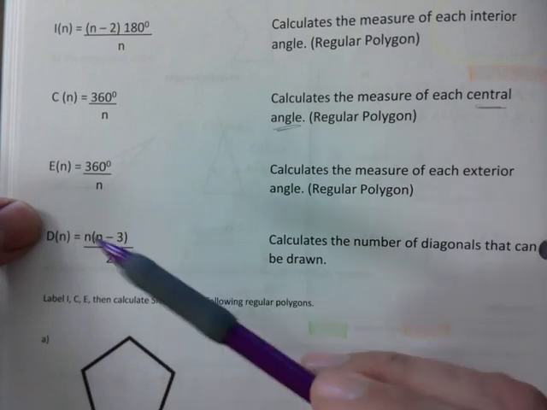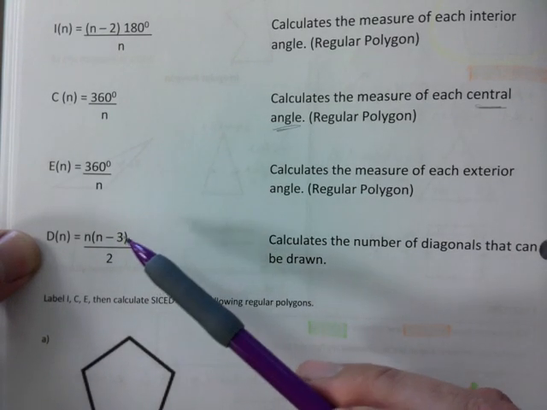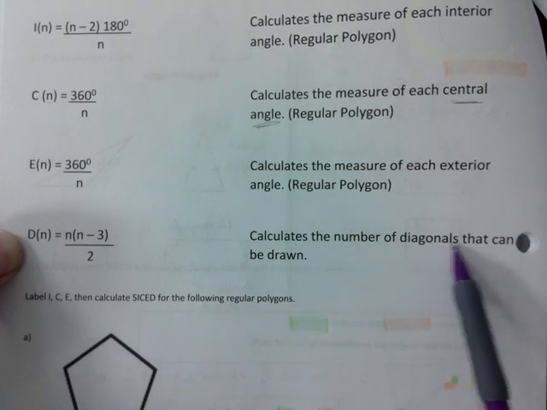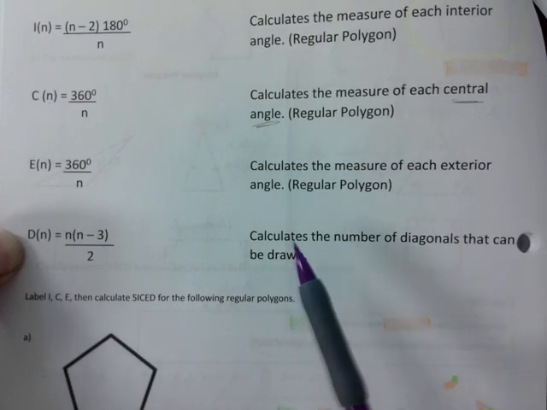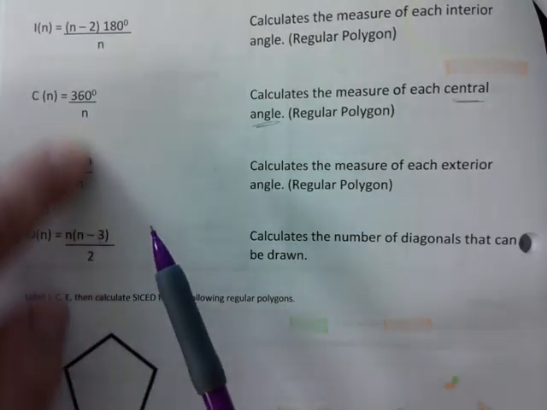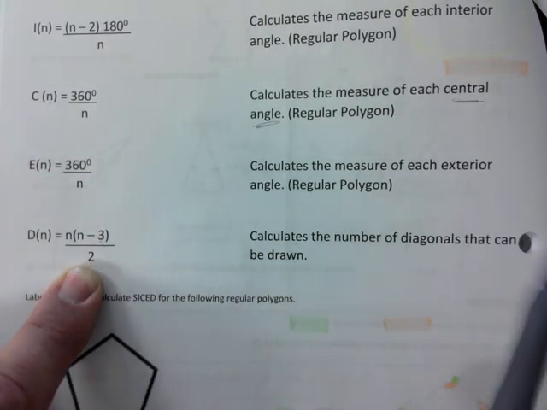Last but not least, this was on last exam, to be honest. This one right here calculates the number of diagonals that can be drawn. It's this formula right here. But the only key is here, you need to know your number of sides.